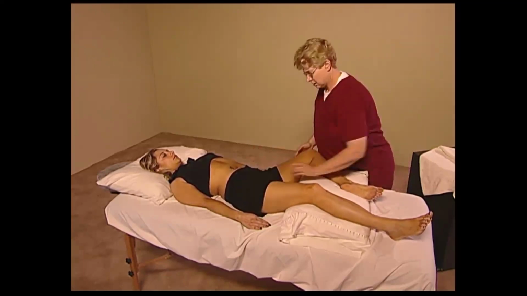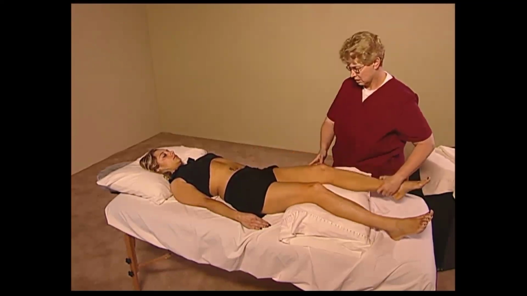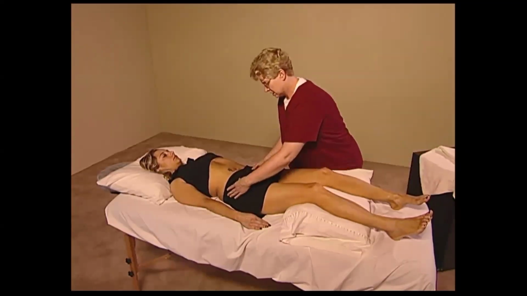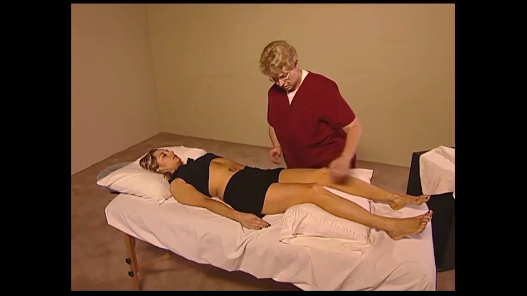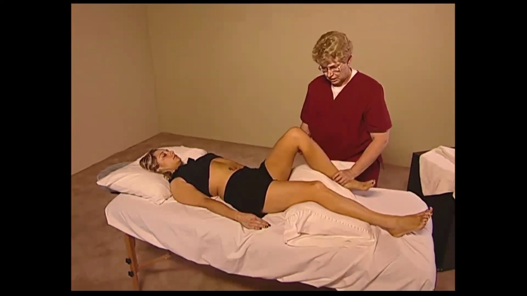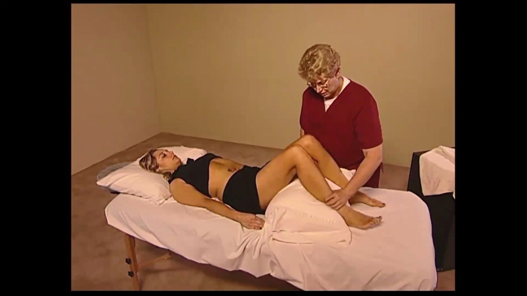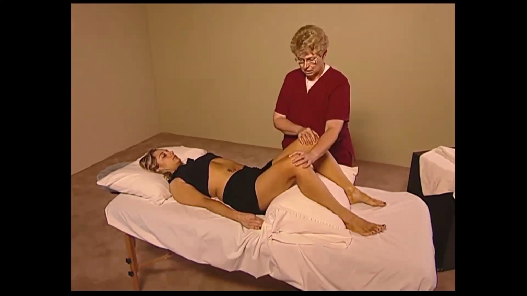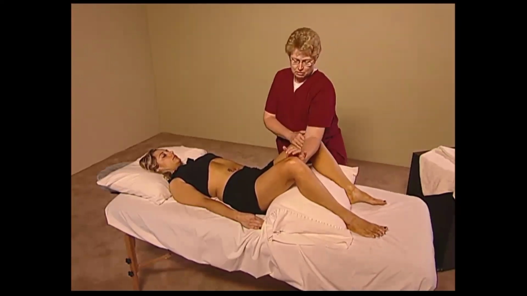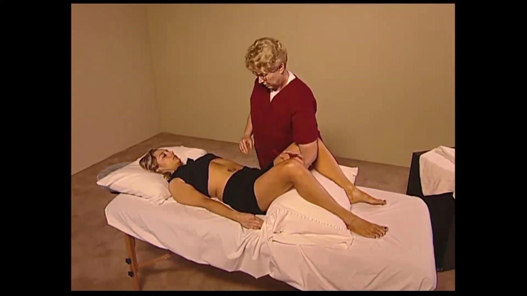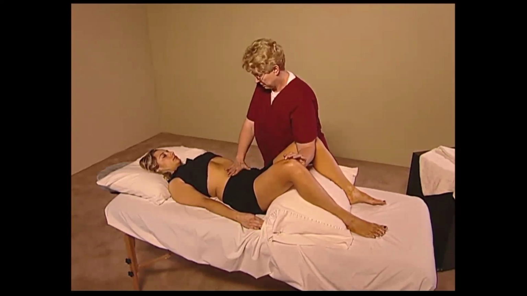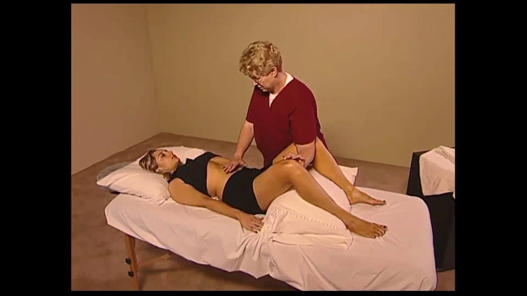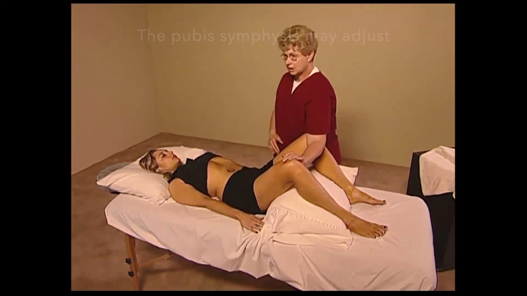Make sure to stabilize. Constantly reassess to identify progress. By having the clients push their knees together against a resisting force, it settles or stabilizes the pelvis.